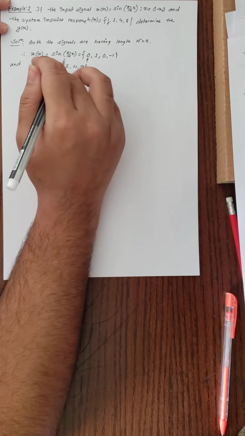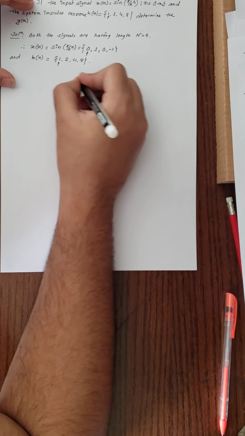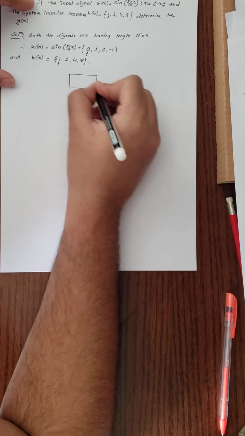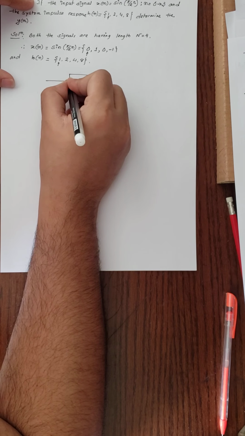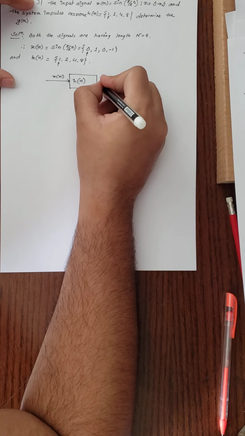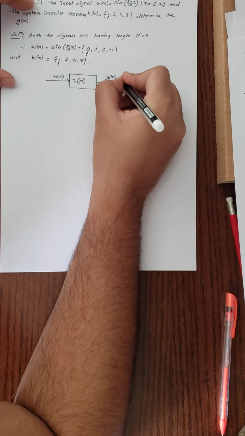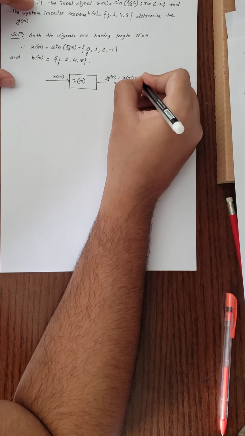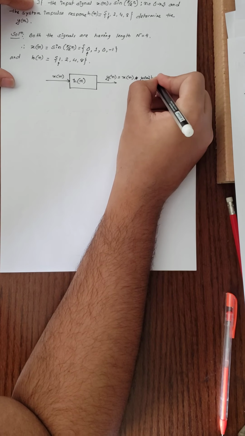So as per the definition of a system, if this is a system with an impulse response or a transfer function h of n, and we give an input of x of n, then the output y of n will be equal to x of n convolved with h of n.